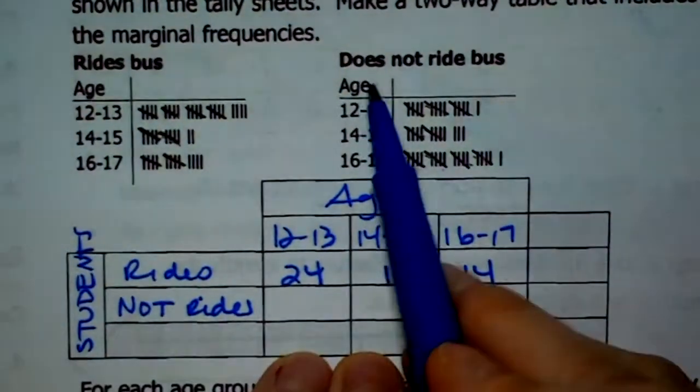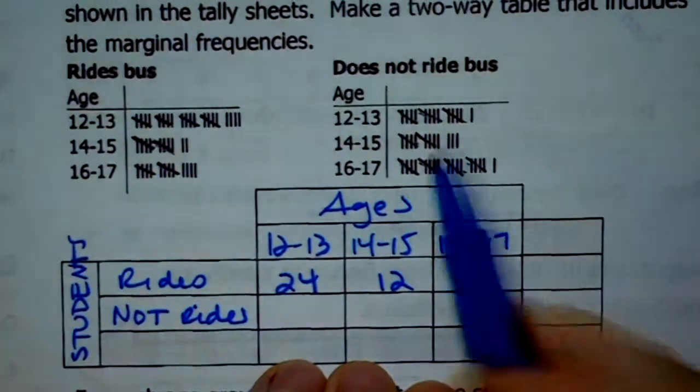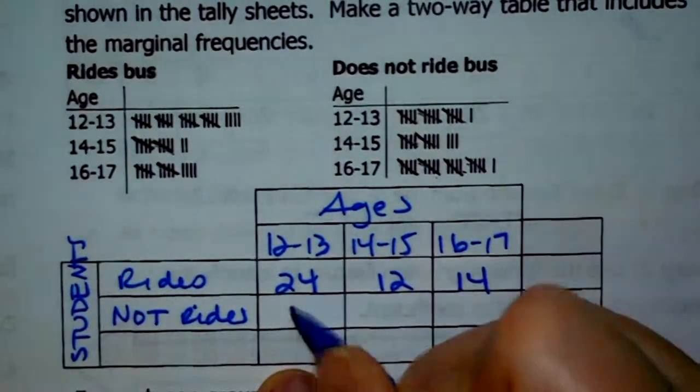Now let's look at does not ride the bus. Ages 12 to 13 that were surveyed, 5, 10, 15, 16 people said, no, I don't ride the bus.